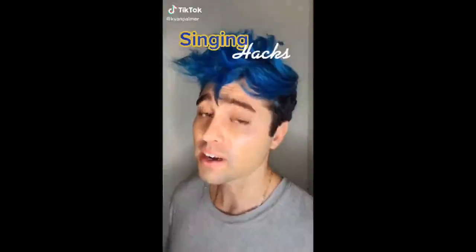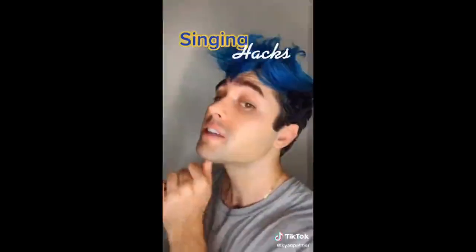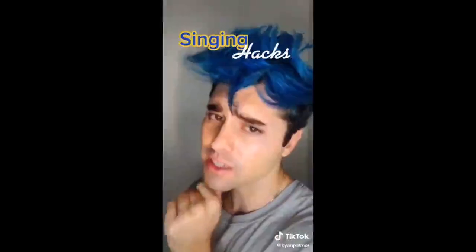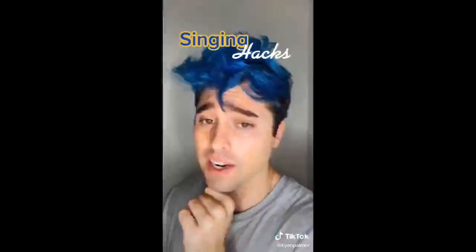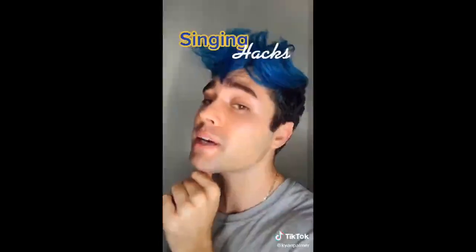Singing hacks, part 1. If you're feeling any tension or strain or struggling to hit high notes, this could help you. Stick your thumb underneath your chin, right there, right in the mushy gushy, and if it's pop locking and dropping out, you're doing it wrong. You want to keep it right and keep it tight. So keep on singing, push that baby up, and you'll be singing better in no time.